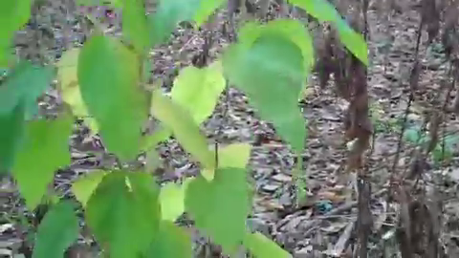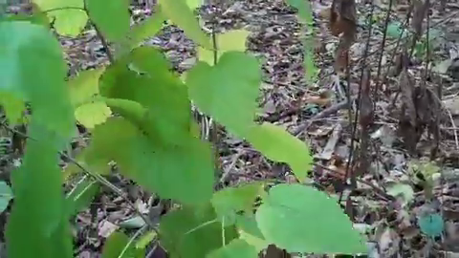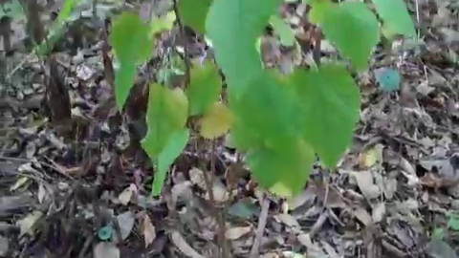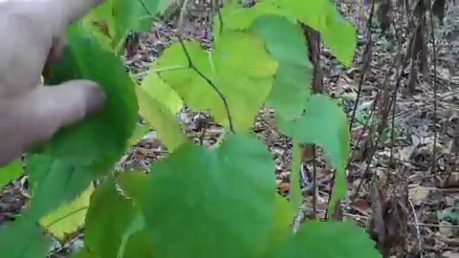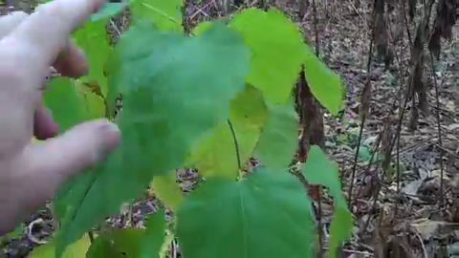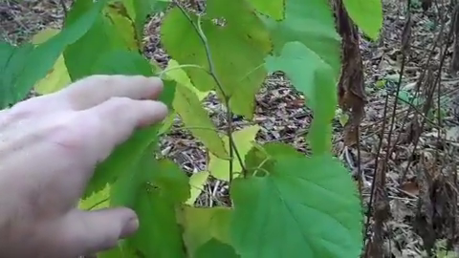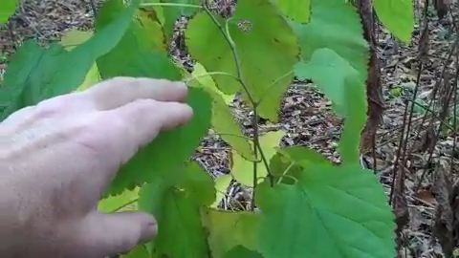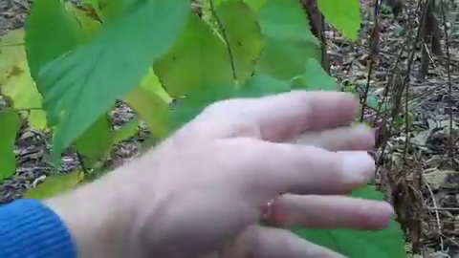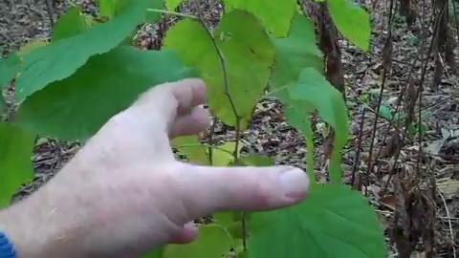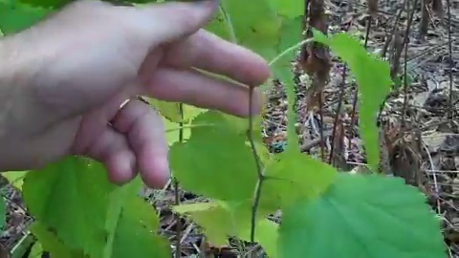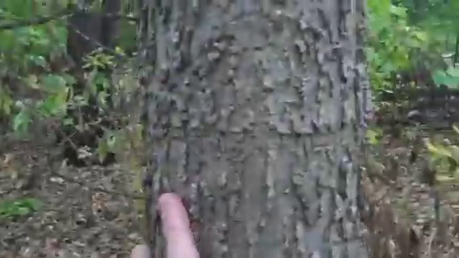Now contrast that to this woody species, and for the life of me I can't remember what this tree is, but we have just a little seedling here, and it certainly has an apical meristem that is increasing the length of the stem. But woody perennial plants also have another type of meristem called a lateral meristem. And the lateral meristem increases the girth of the plant continuously, so that we go from a little seedling that has a small stem like this to a mature tree with a much larger trunk.